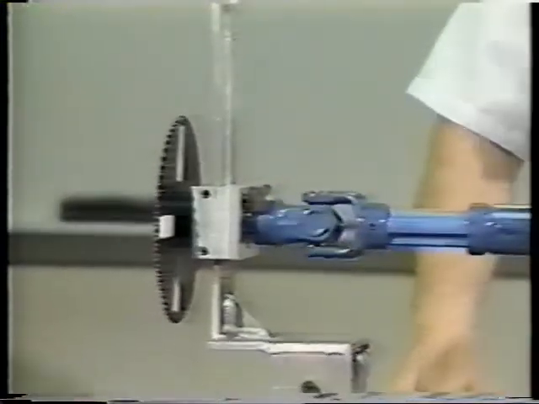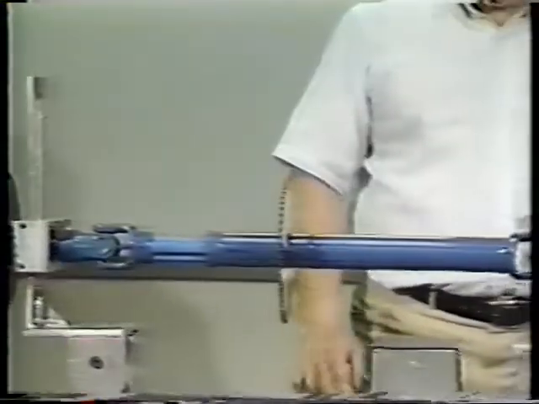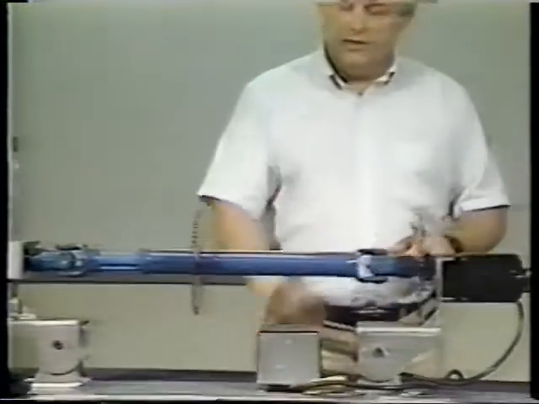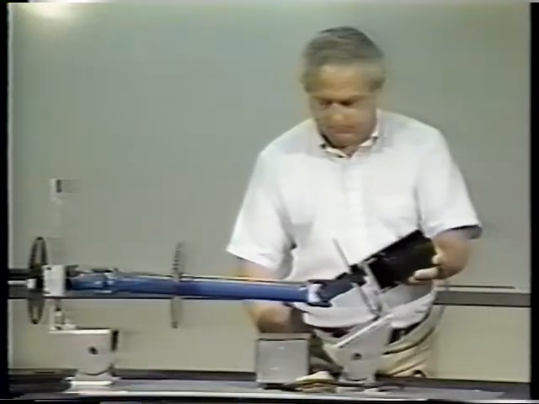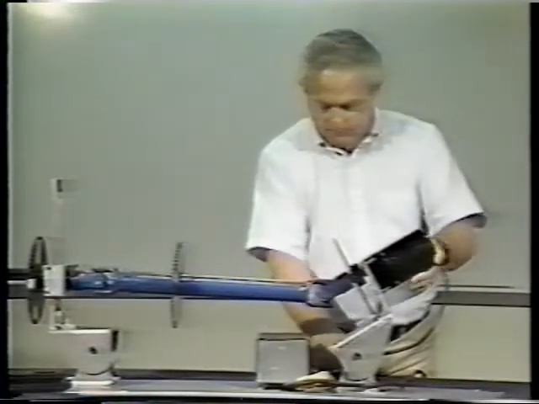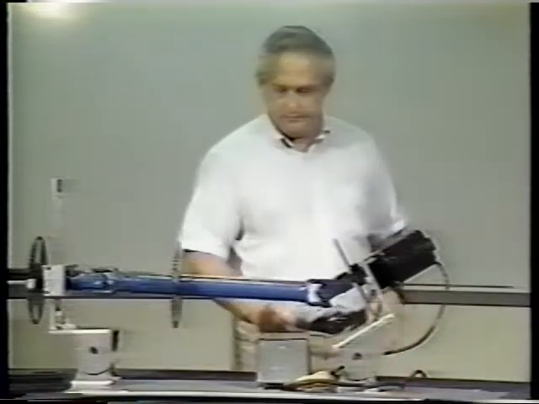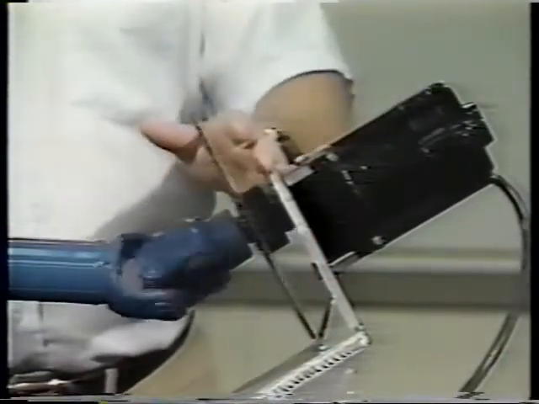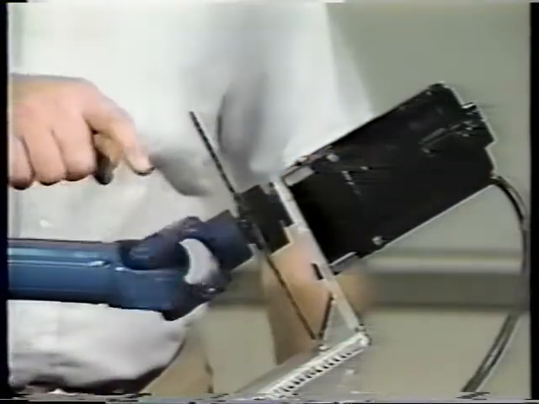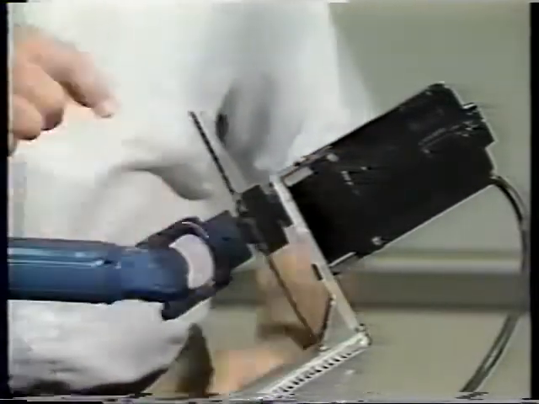All right, now let's put an angle on this universal joint up here in front and see if we can make this change in velocity take place. Here again is the smooth, constant flow of power coming out of our power source, reflecting what this input yoke is doing right here.